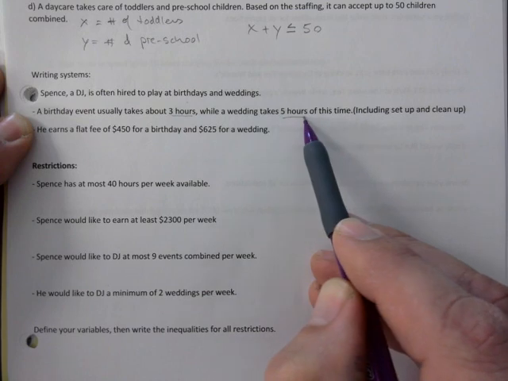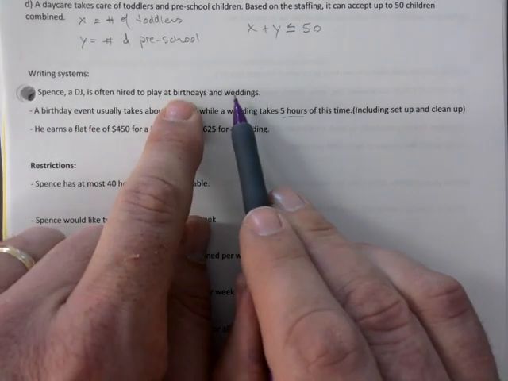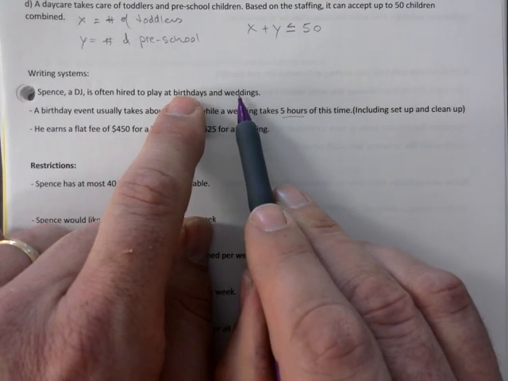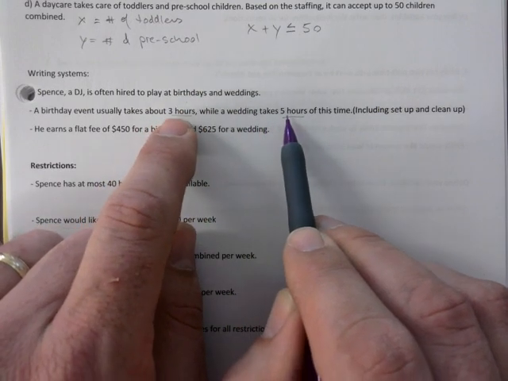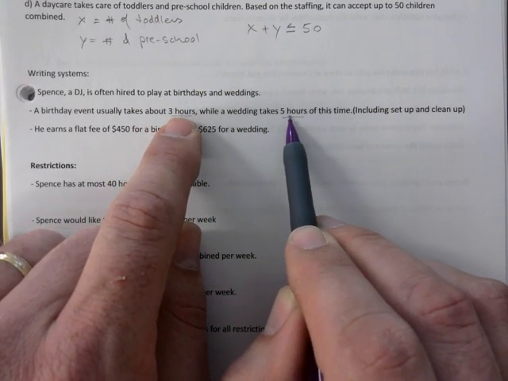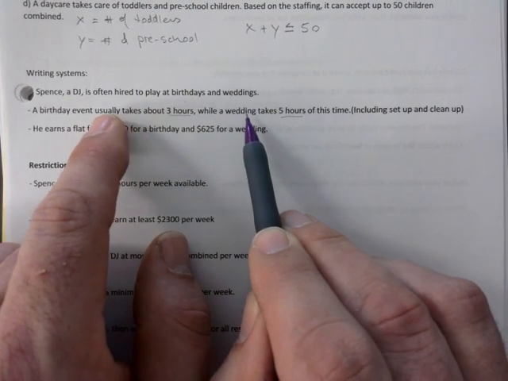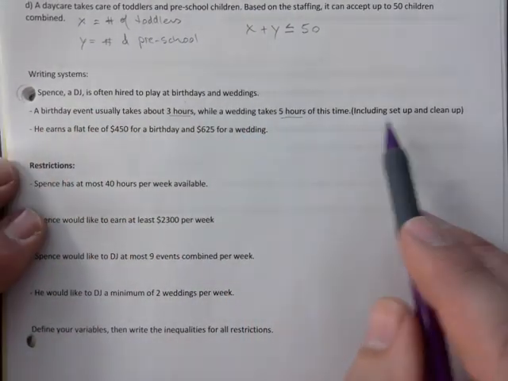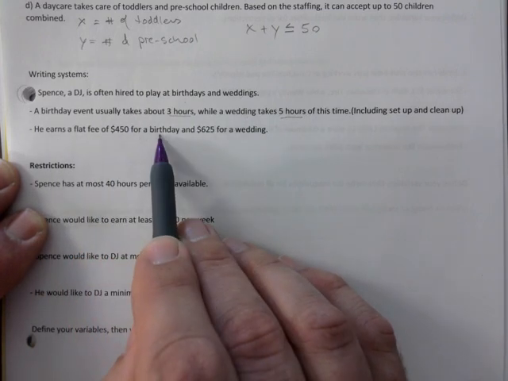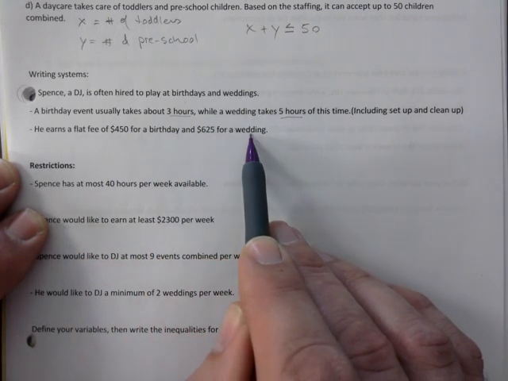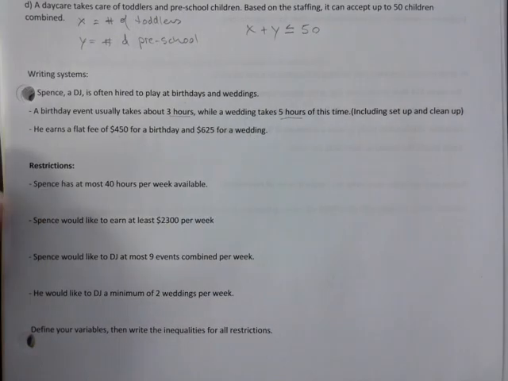A wedding takes 5 hours. I don't know if you noticed that, right? The variables are most likely birthdays and weddings, and then we're told that both of them take a certain amount of time. It relates to the variables, including setup and cleanup. He earns a flat fee of $450 for a birthday, $625 for a wedding.